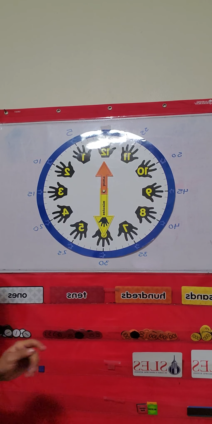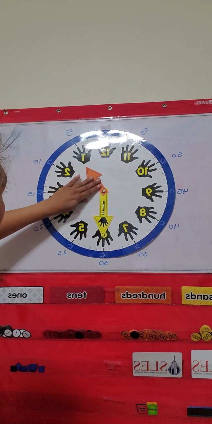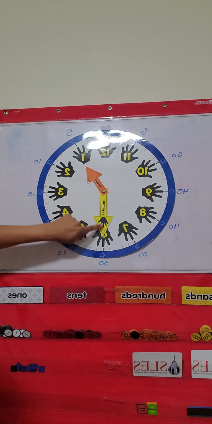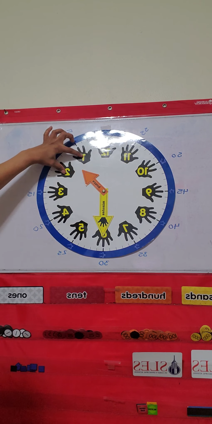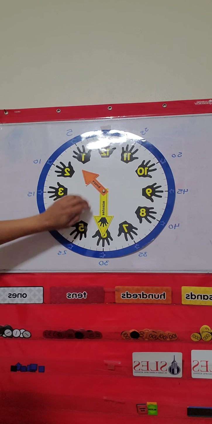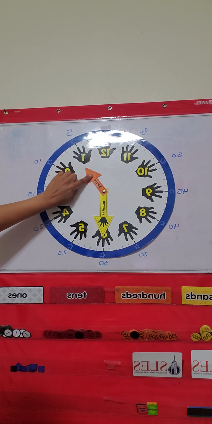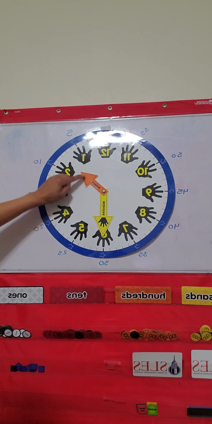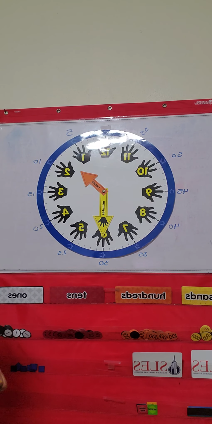All right, so if your minute hand is pointing to the 6 and your hour hand is pointing to an hour, and actually if it is at a 6, that means it's halfway through an hour. That means your hour hand would be pointed halfway between 2 hours. So at 1:30, your hour hand would not be directly at the 1 because you're 30 minutes into your hour. So it's halfway between 1 o'clock and 2 o'clock.